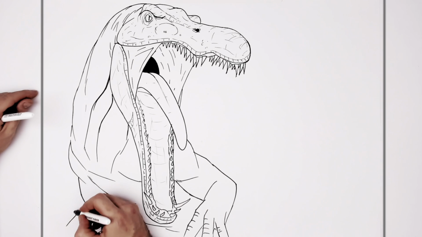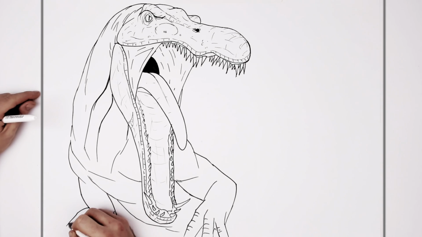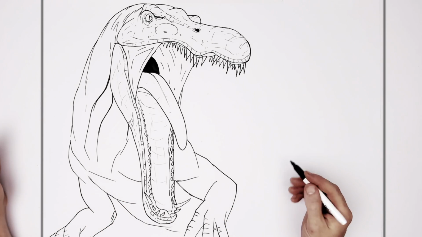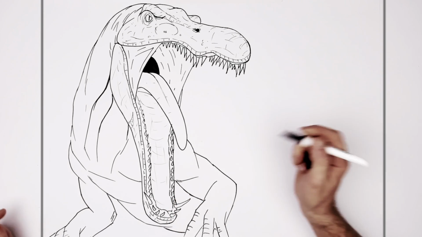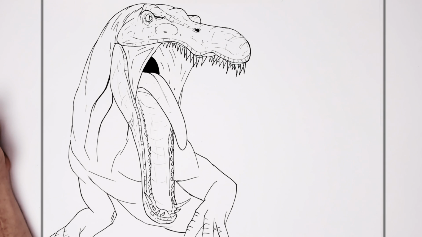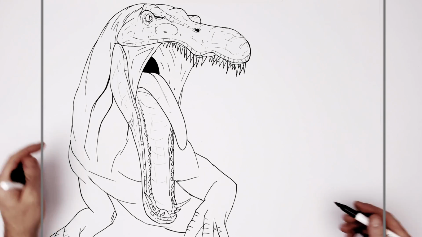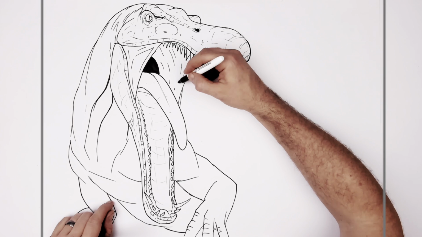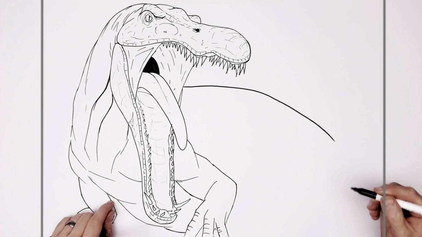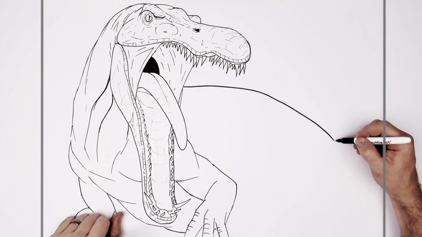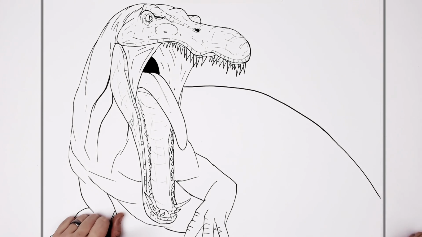The other claw, not as easy. So we'll go sort of that way. Off the page. So that's the general structure of the neck. So, right, spine, kind of like Spinosaurus without the big spine going that way. And this just follows to the tail, so it keeps going down there.